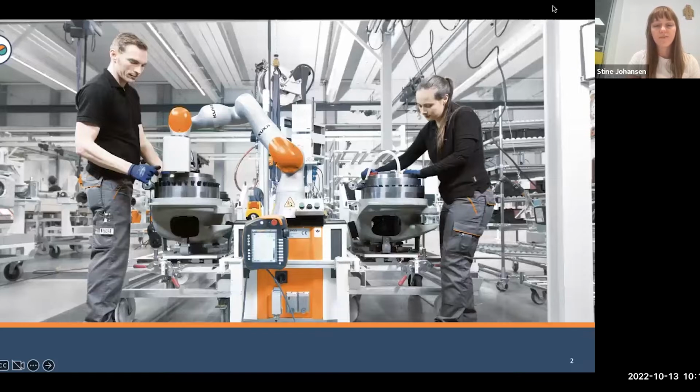This is a photo that is used a lot in the center. It shows two people collaborating with a robotic arm, and in that collaboration, the robot arm obviously moves in different ways suitable to the task that the people are trying to achieve in this manufacturing setting.